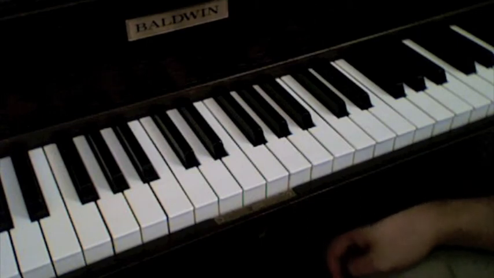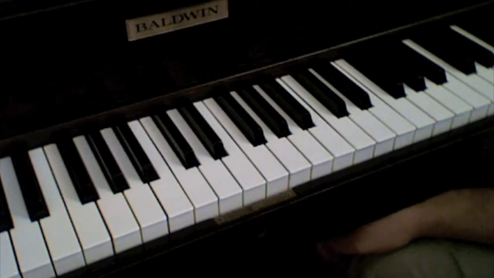So that's going to be it for this time. Next time I'm going to teach on how to build the major chord based on the major scale.